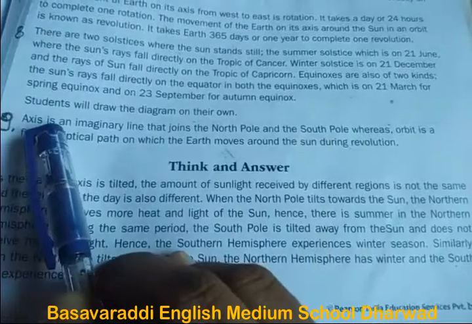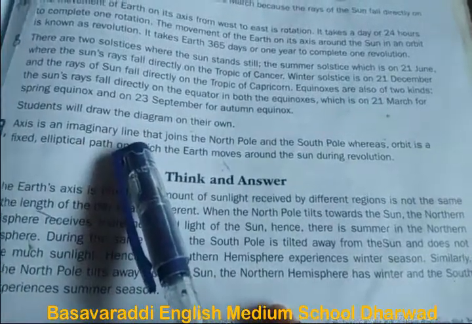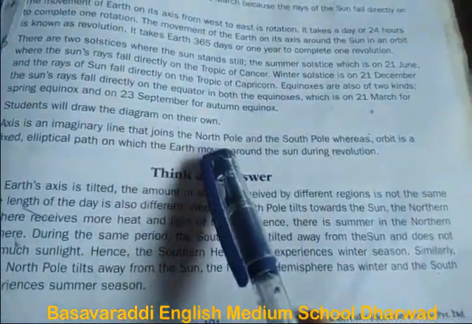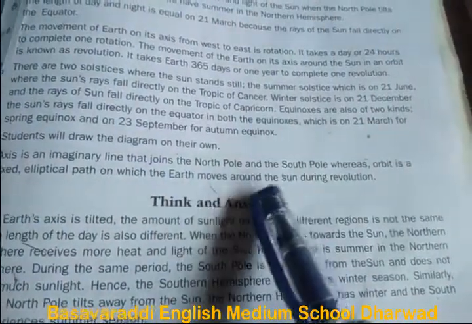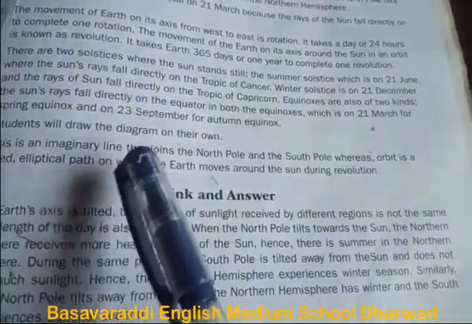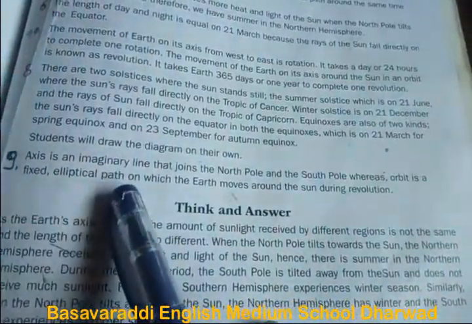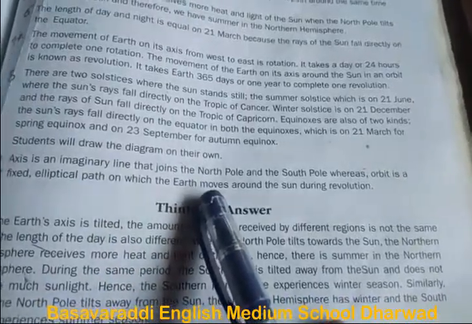Axis is an imaginary line that joins the North Pole and the South Pole, whereas orbit is a fixed elliptical path on which the Earth moves around the Sun during revolution.